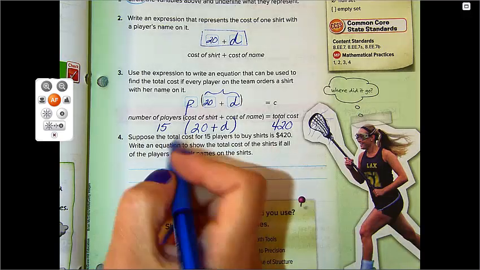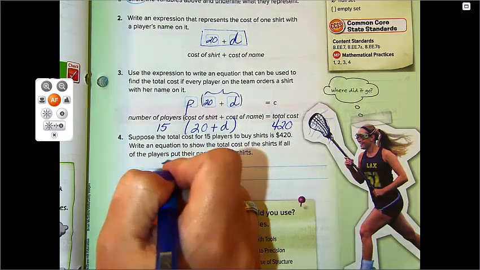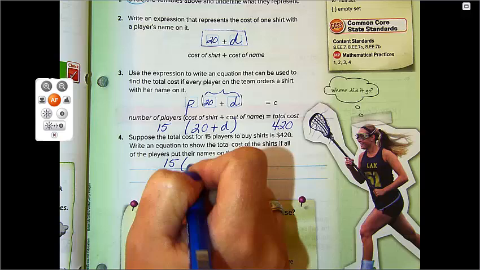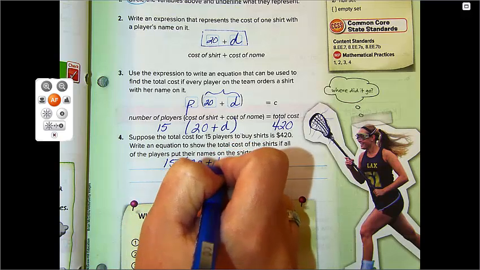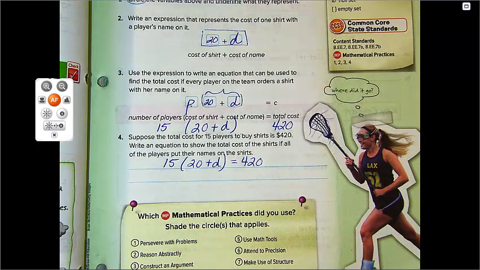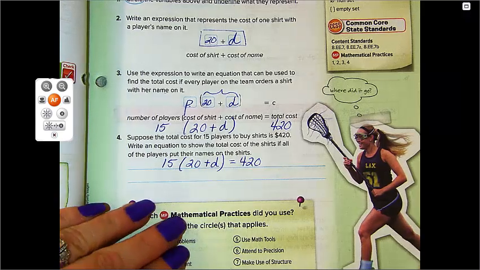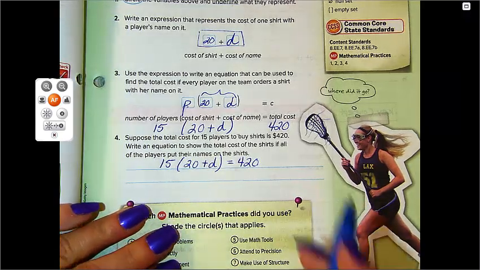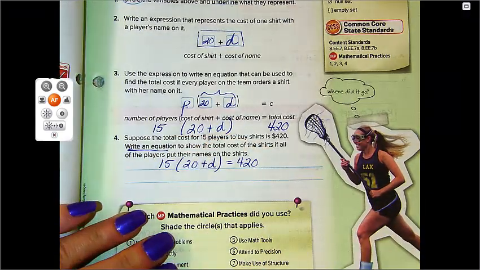So in order to write that equation, it would be 15 times 20 plus D equals 420. Okay? Hopefully it asks us to solve that later on, but that's all we need to do for that. We just need to write the equation. It doesn't say anything about solving it, it just says write the equation.